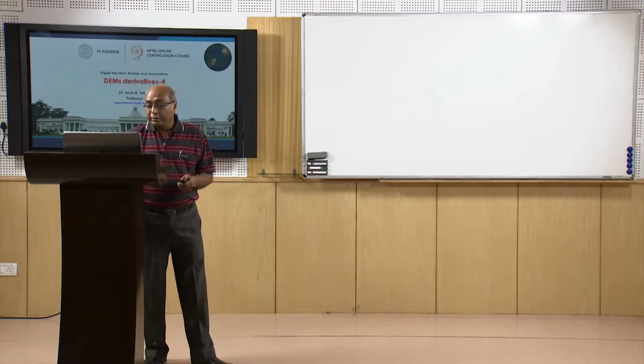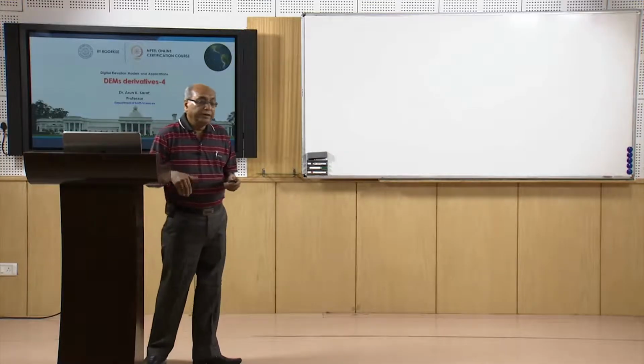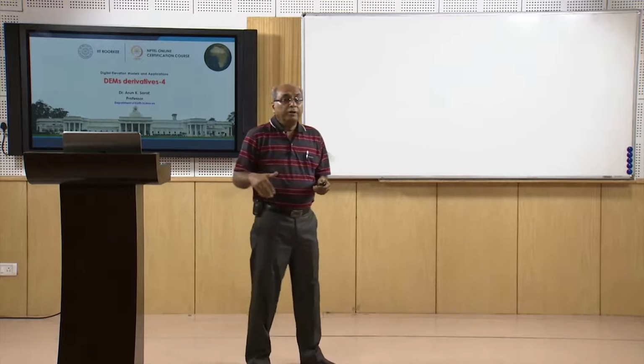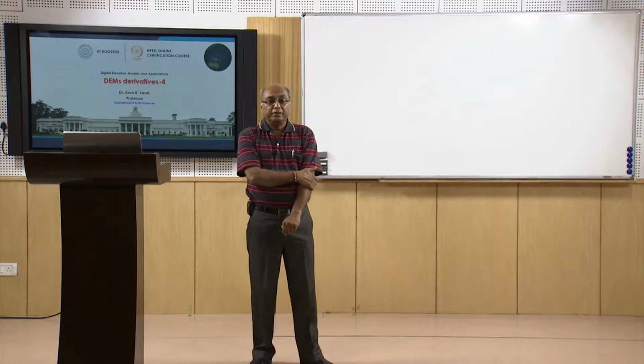The example I have already given, like earthquake epicenters distribution, might have some pattern when compared with random distribution, because generally earthquake epicenters may follow a linear pattern along a fault line. So if you have, say, 100 years of epicenter locations and you plot them, you may find some pattern. So how do you compare? For that comparison, you can use these random points.